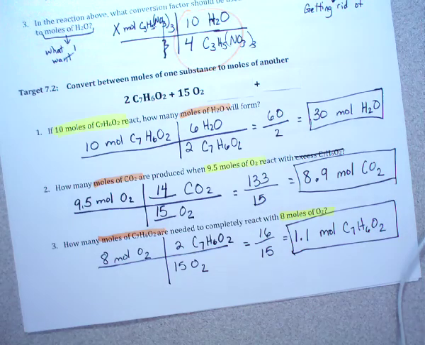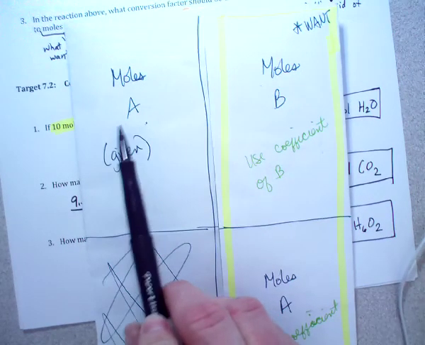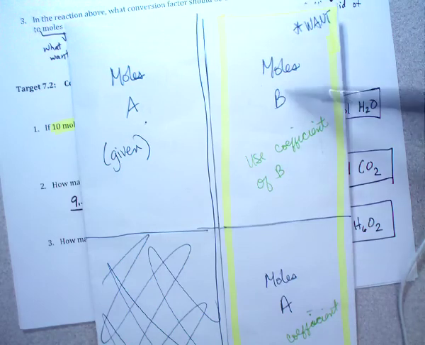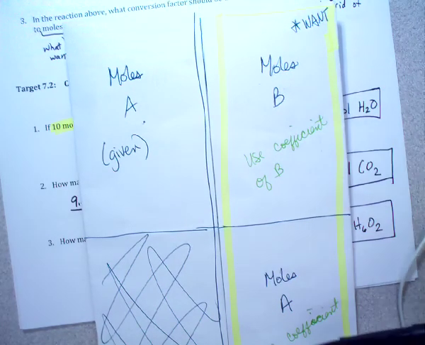So just to sum it up, in a mole-to-mole conversion problem, you start by writing down the moles of what you're given, and we just call that our A in our foldable book. And then you multiply by the mole ratio. We get that mole ratio from the coefficients in the balanced equation.